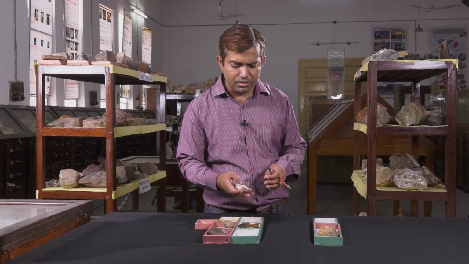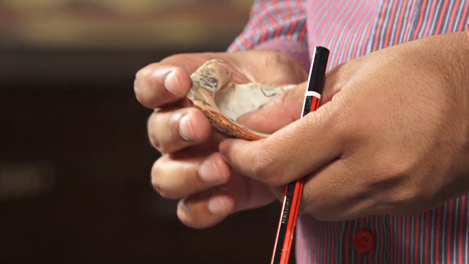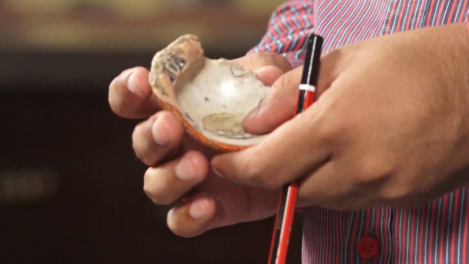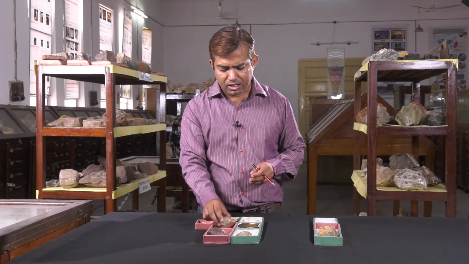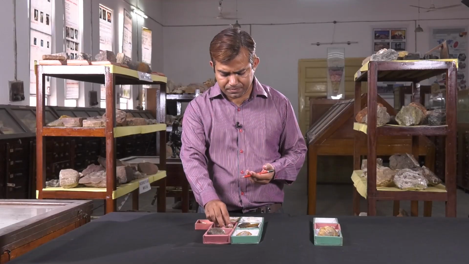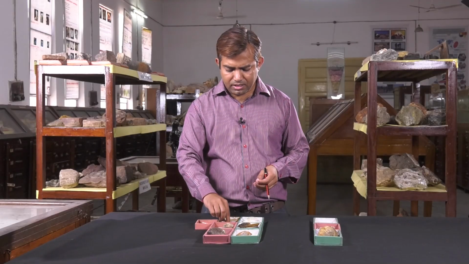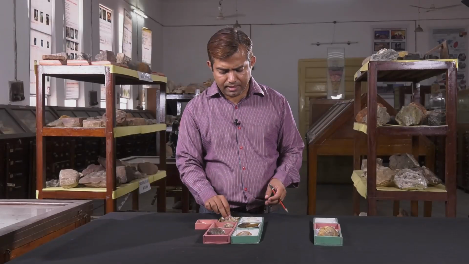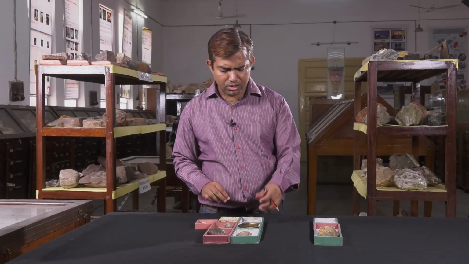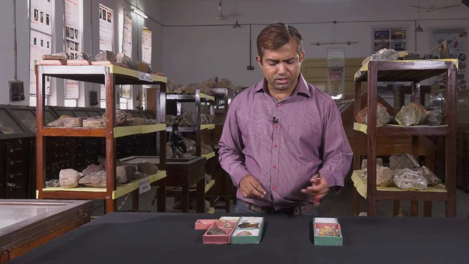For Spondylus, this is not an index fossil. It started from Jurassic and is even found now. So, the age range is Jurassic to recent. Trigonia is Triassic to recent. Exogyra started in Jurassic and became extinct in Cretaceous. Then comes Lofa. Lofa is Triassic to recent. Then Arca is also Triassic to recent. Then Austria is Triassic to recent.